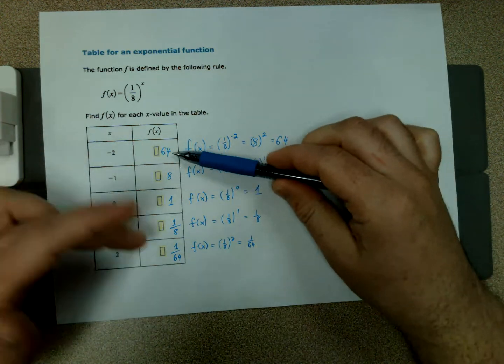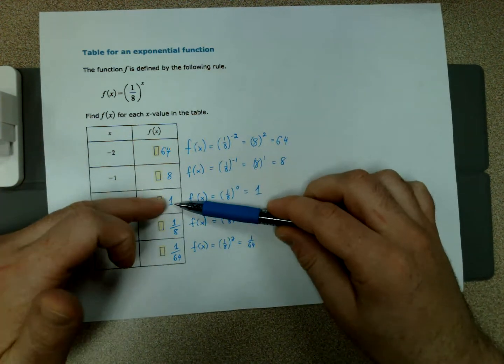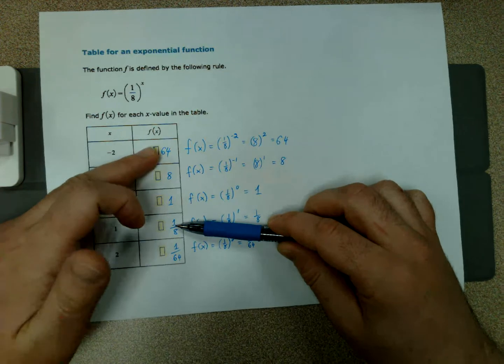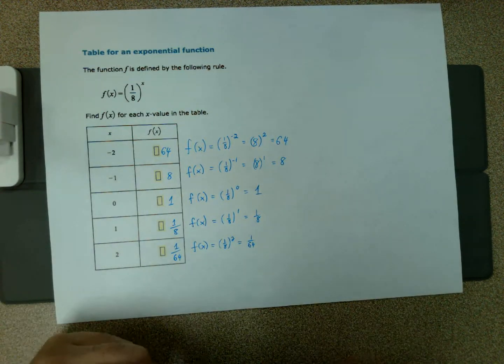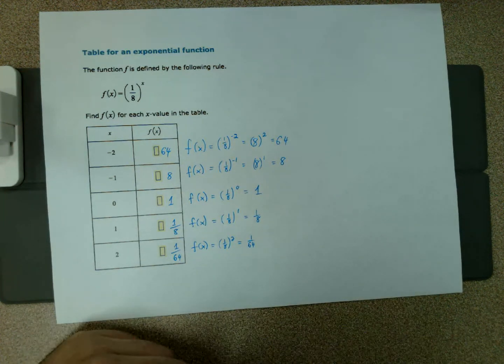So you probably noticed that these do have a nice pattern here. 1, 8, 1 over 8, 64, 1 over 64. And that is going to continue for this type of pattern here, since it's just a regular fraction there. So there you go. There's your table.